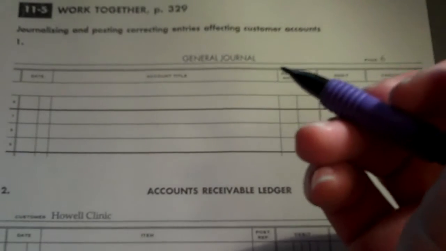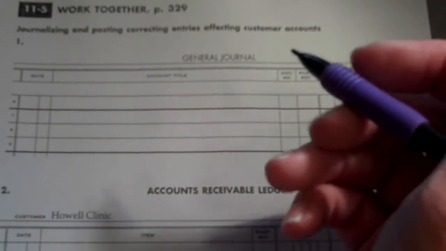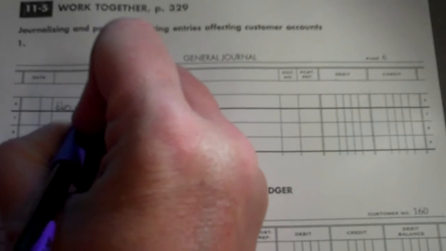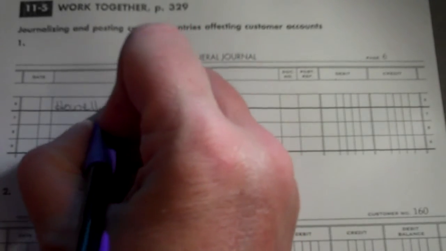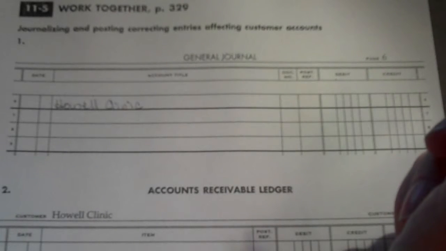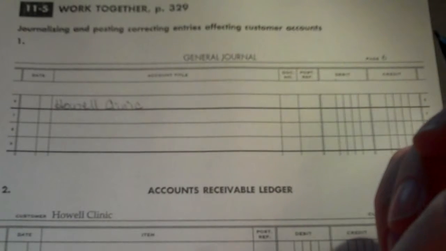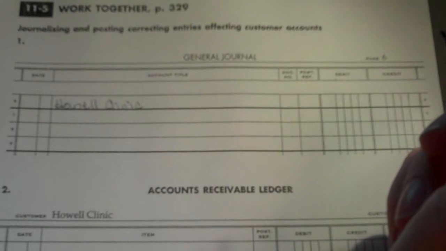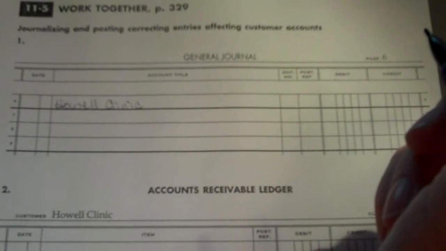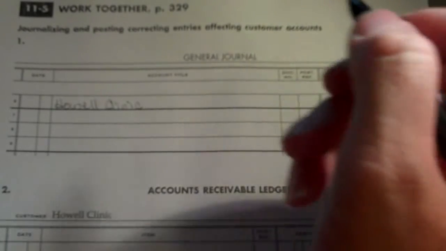So accounts receivable, in order to put it in there, would be to debit. So I need to debit Howell Clinic. I don't need to do anything with the accounts receivable account itself because it didn't change. It has the right amount in it. It's just specifically who is the one that is wrong.